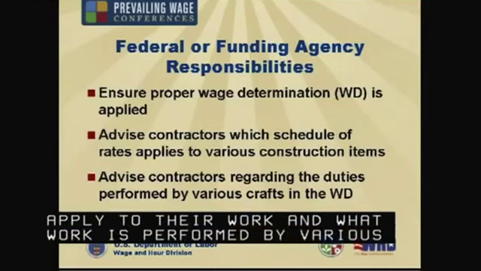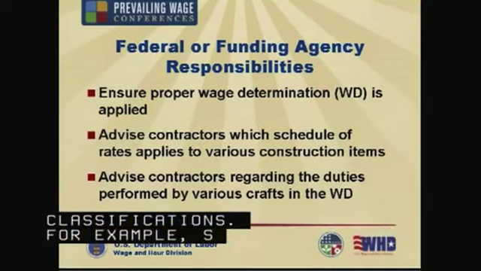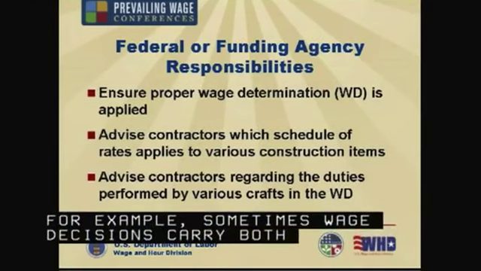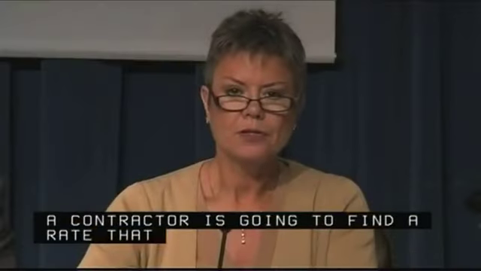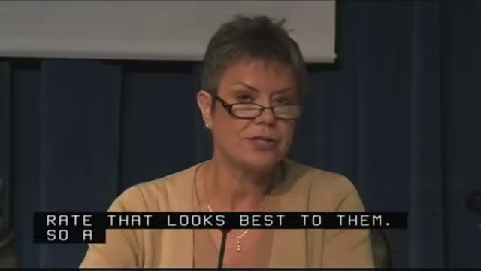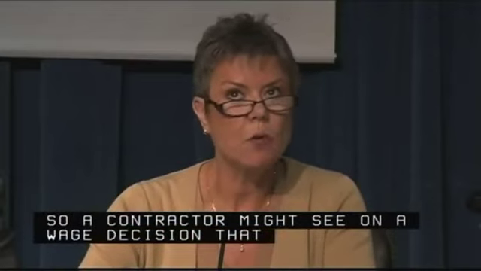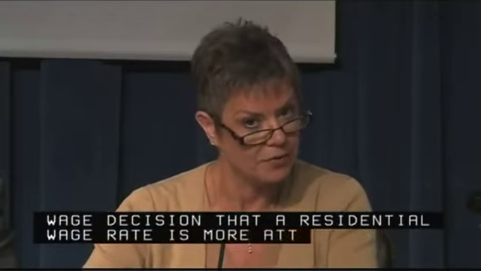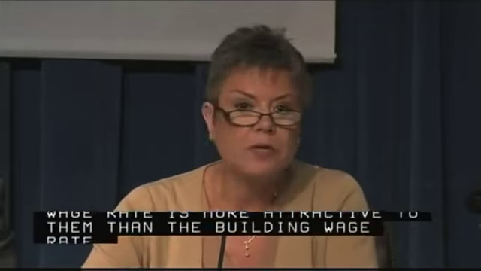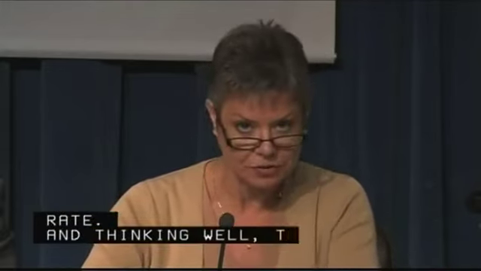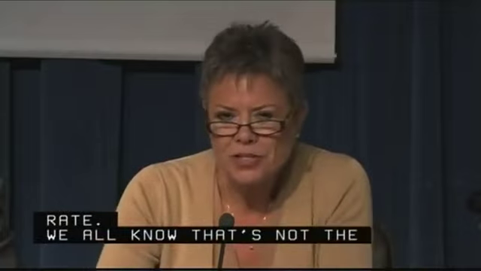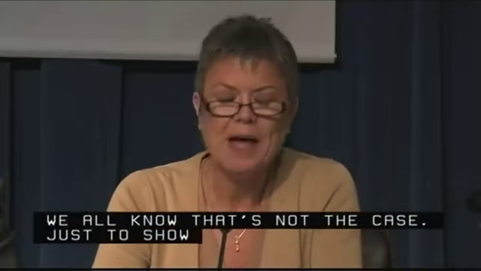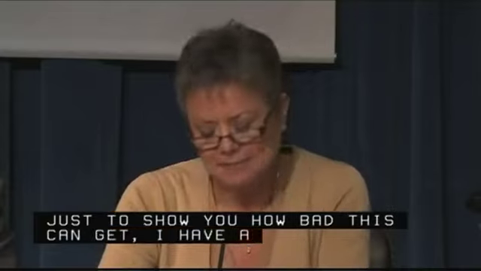For example, sometimes wage decisions carry both residential and building wage rates. A contractor is going to find the rate that looks best to them. So a contractor might see on a wage decision that a residential wage rate is more attractive to them than the building wage rate. And thinking, well, they're only working on the first and second floors of a 6-story building, they can go ahead and use a residential rate. Well, we all know that that's not the case. Just to show you how bad this can get, I have a few examples from HUD.